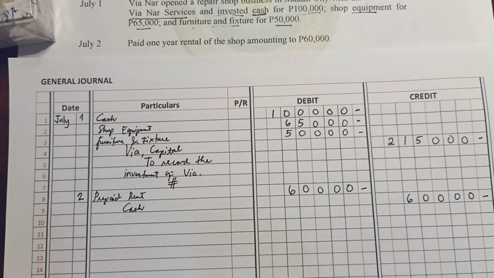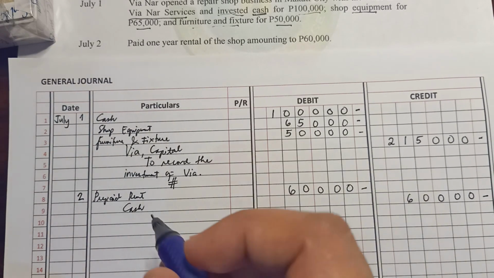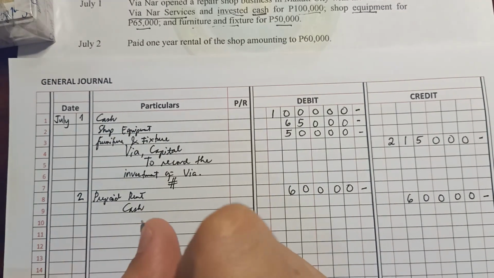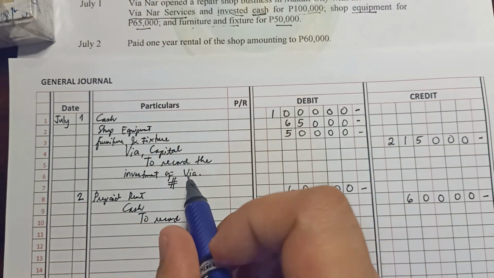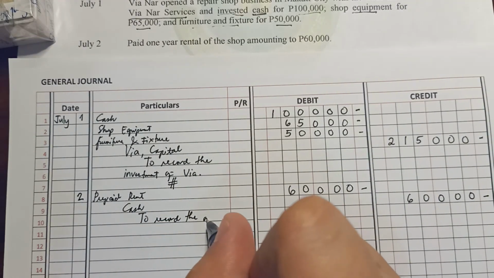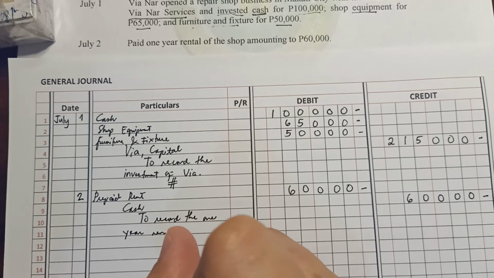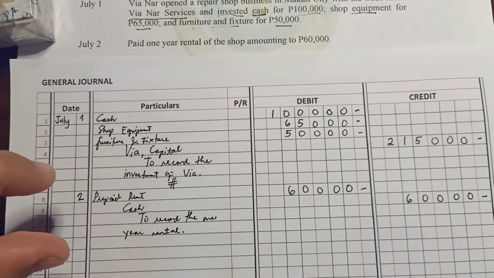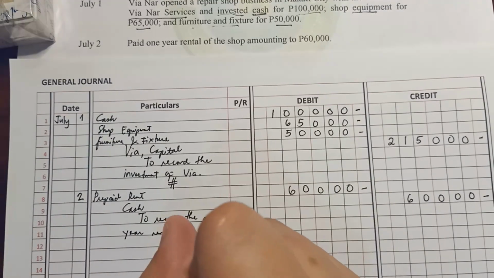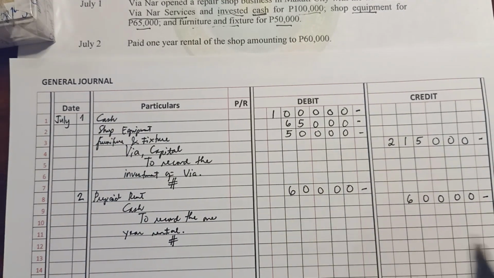Okay? So, third line again, anong ilalagay natin? Of course, is the explanation. Okay? Simple lang naman. Again, indent to record the 1-year rental. Okay. And then again, since the transaction has already been completed, lagay po tayo dito ng number sign. Okay? Next.